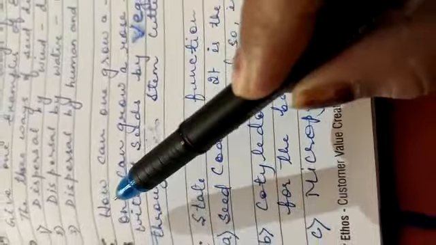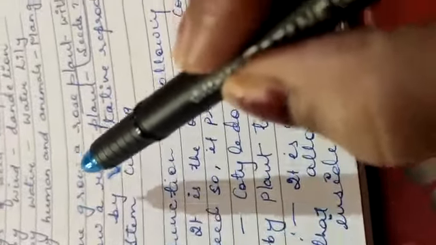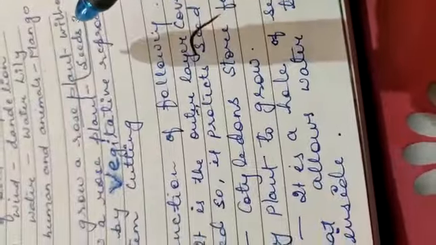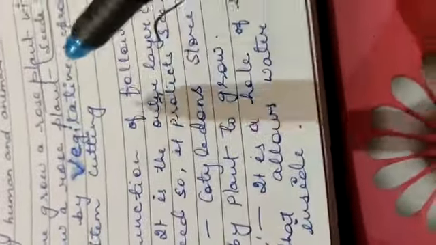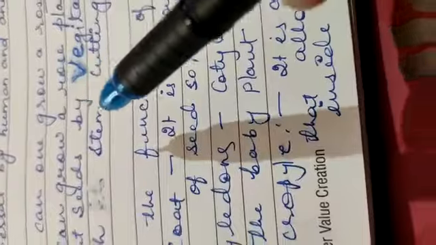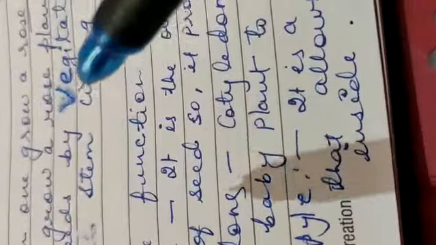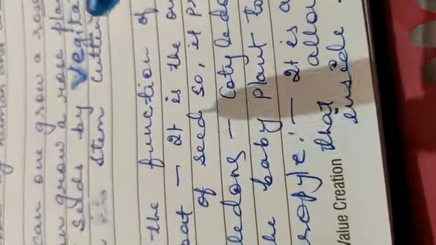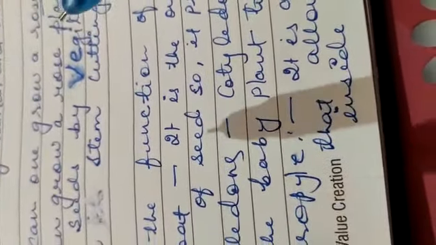Now question number 5. How can one grow a rose plant without seed? Yes, one can grow a rose plant without seed by vegetative reproduction through its stem cutting. First, cut the stem of the rose plant and sow it in soil. After a few days, the stem part develops and gives rise to a young rose plant with a number of roses on it.